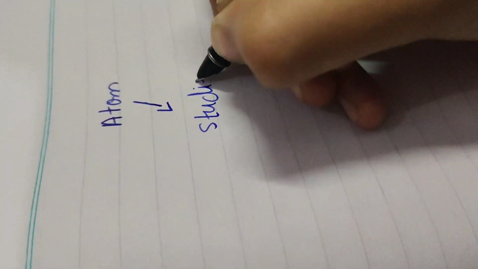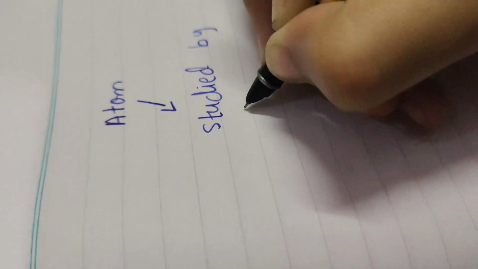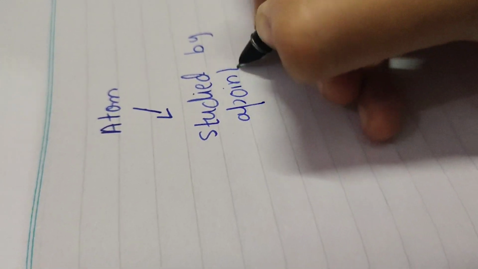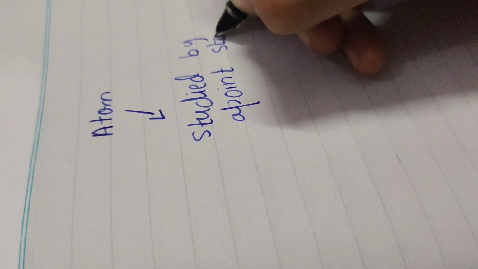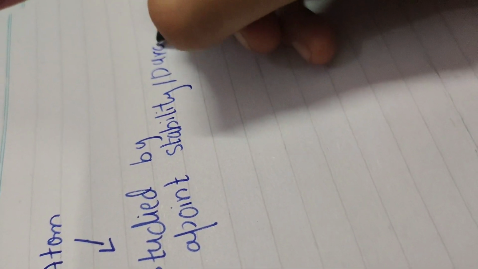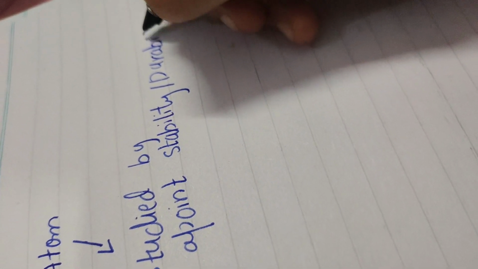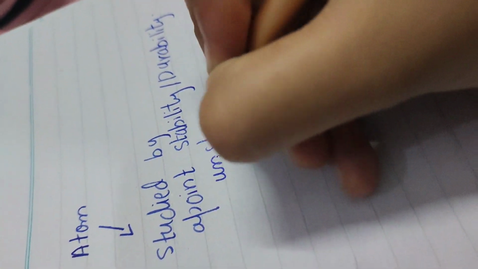So, an atom is studied by a point, that is stability, or you can say durability. Right, stability or durability. You can say instability as well.